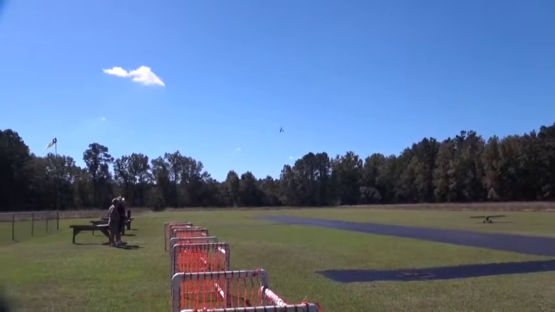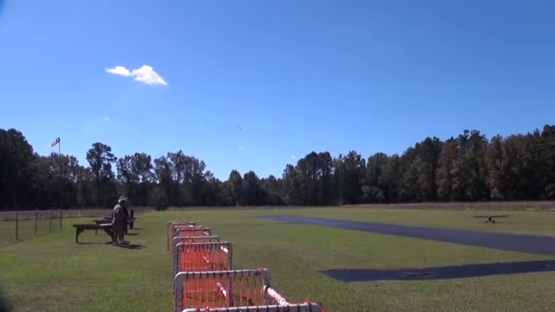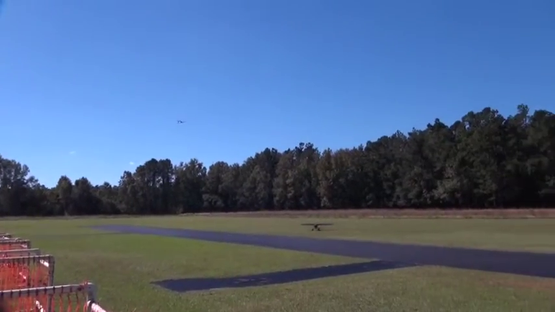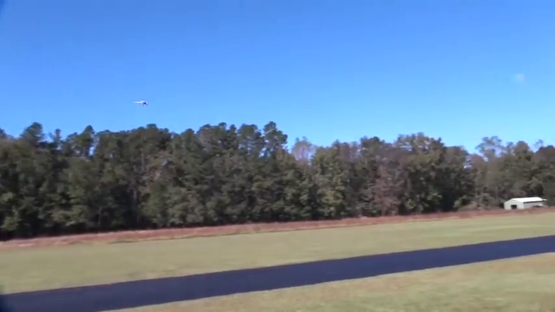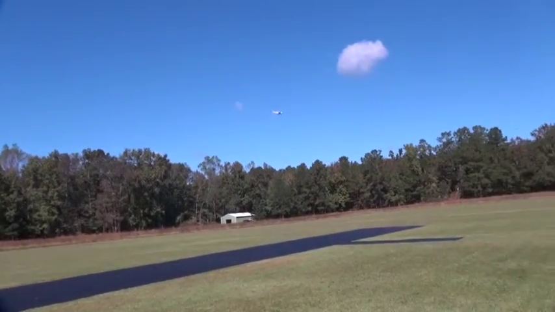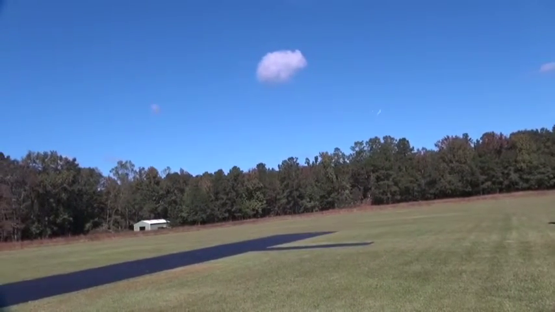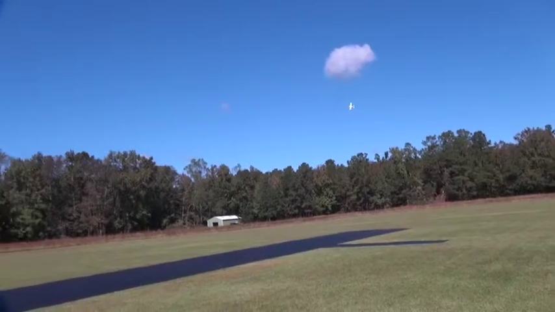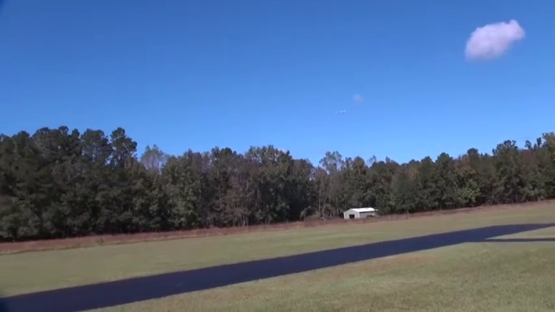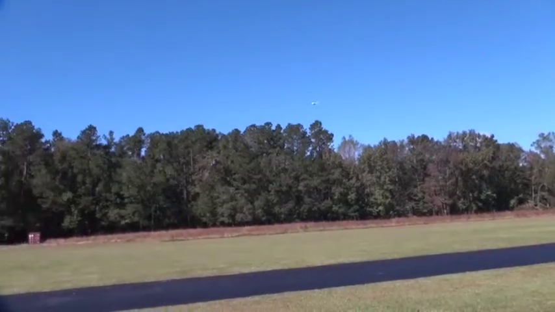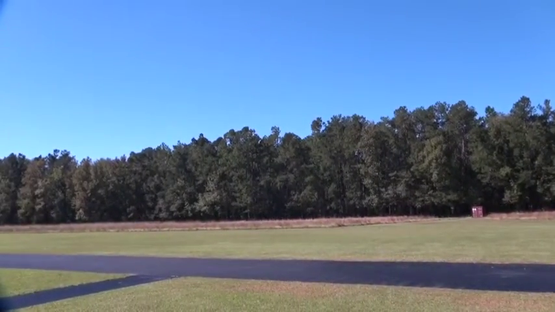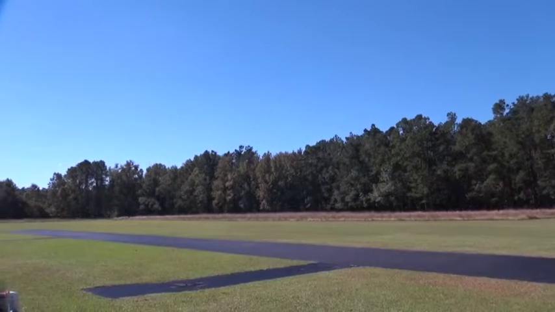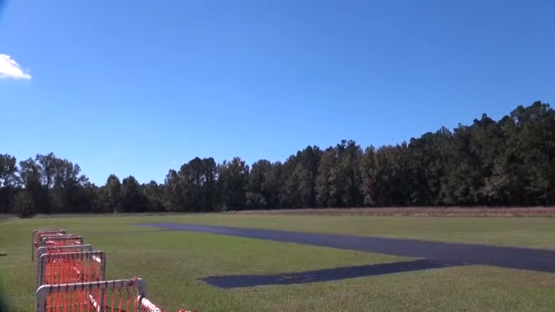Turning again, nice sharp turn, 60 degrees of bank. And all right. So I'm just waiting for him to get off the runway so I can do a landing. And so my throttle is at a little over 50%, 55% say, and we'll come in for a landing.